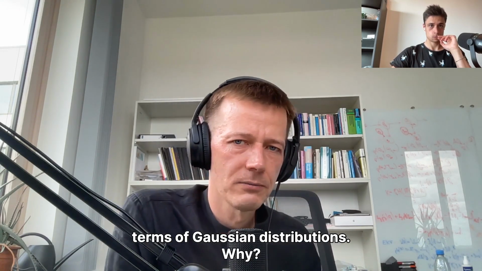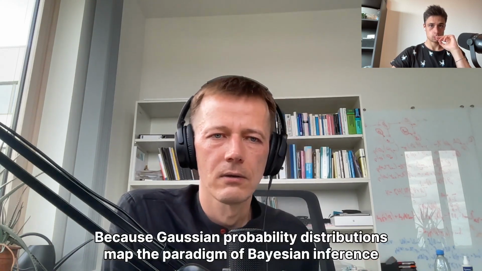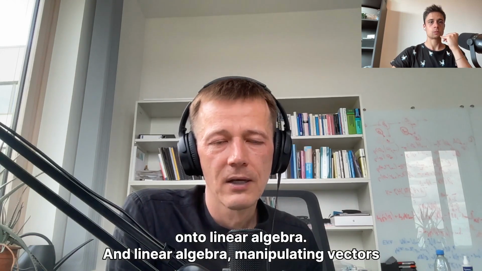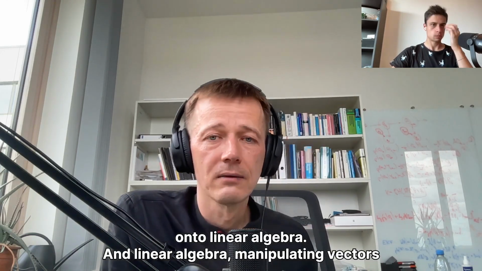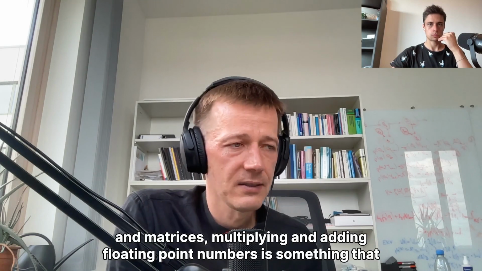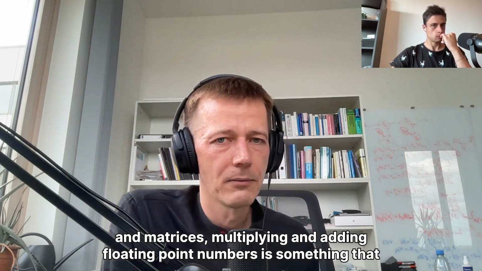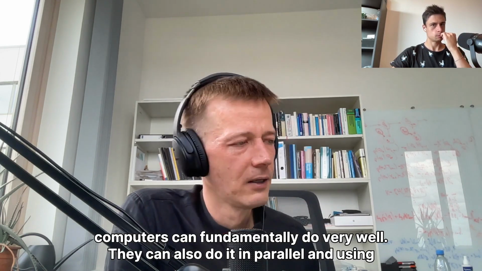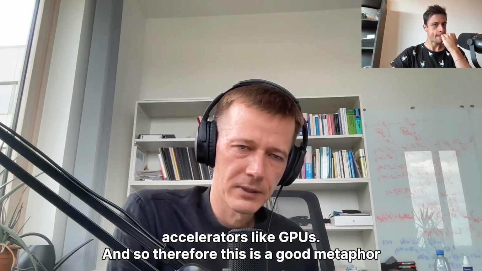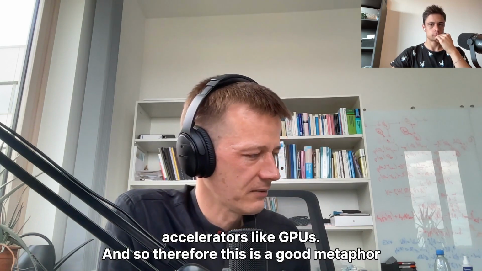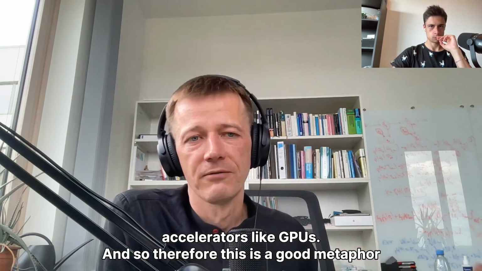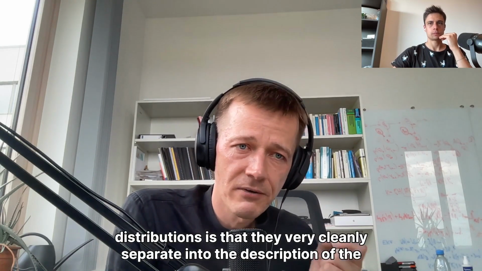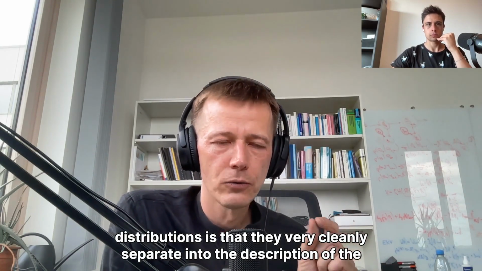So for me, the design principle, and that's mostly because I like working this way, has been to describe everything in terms of Gaussian distributions. Why? Because Gaussian probability distributions map the paradigm of Bayesian inference onto linear algebra. And linear algebra, manipulating vectors and matrices, multiplying and adding floating point numbers, is something that computers can fundamentally do very well. They can also do it in parallel and using accelerators like GPUs. And so therefore, this is a good metaphor to operate in.